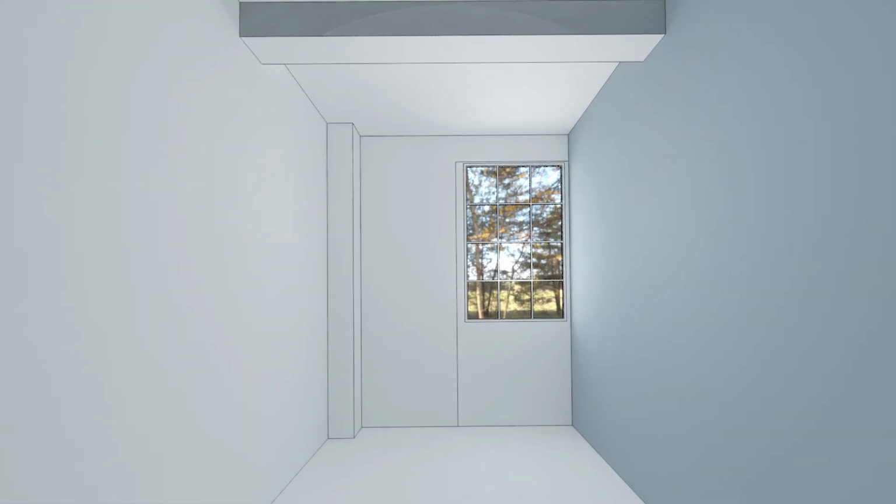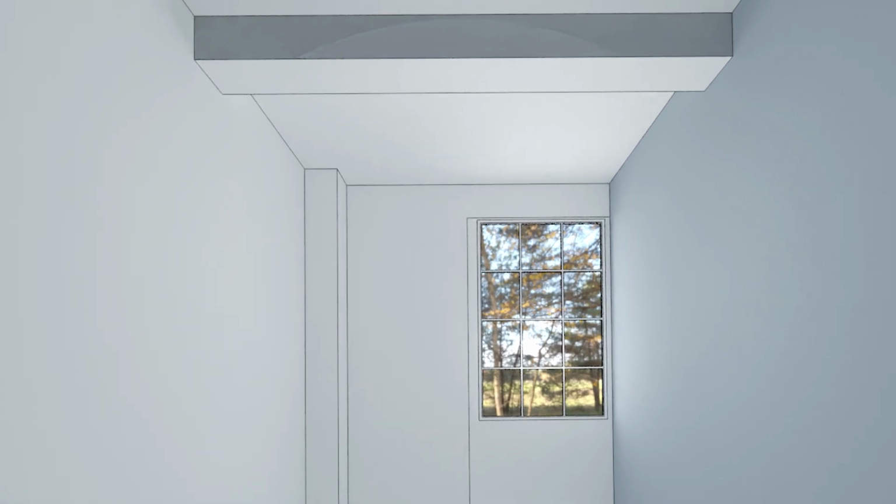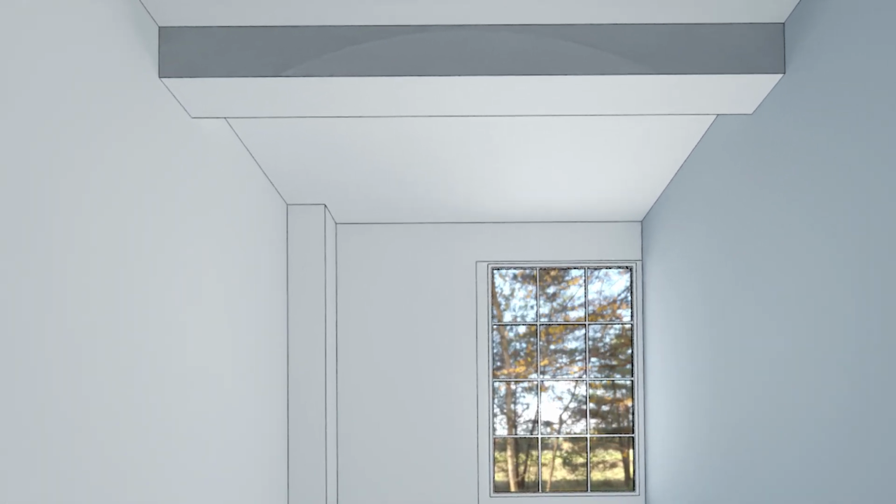The second element I see here is a beam. Now, beams can't be removed that easily either because they influence the structure of the house. Now, you can change the structure of the house for really good reasons, which I'm going to offer later on. But for now, we are going to keep the beam as well.